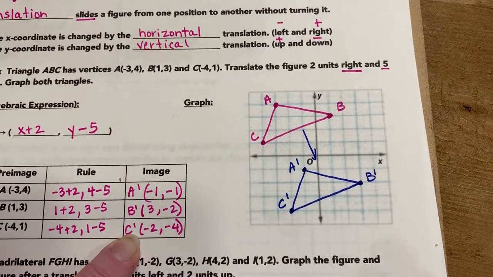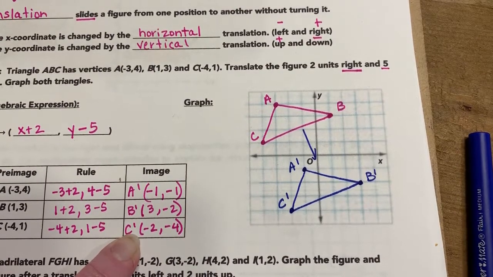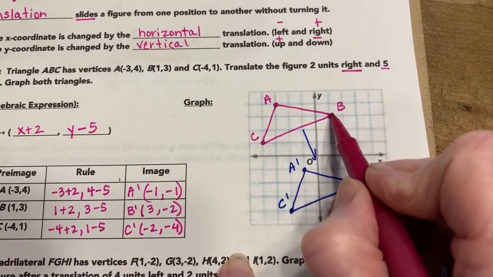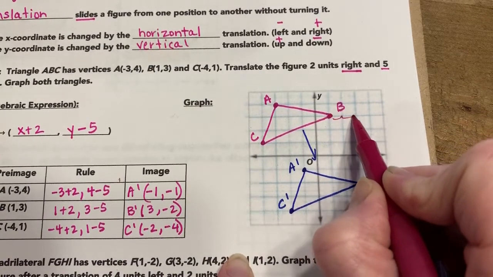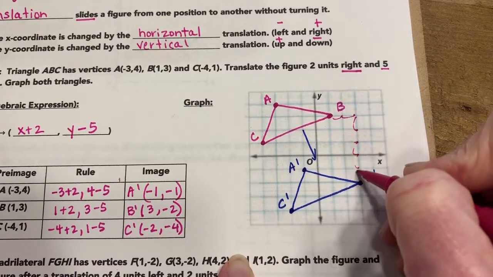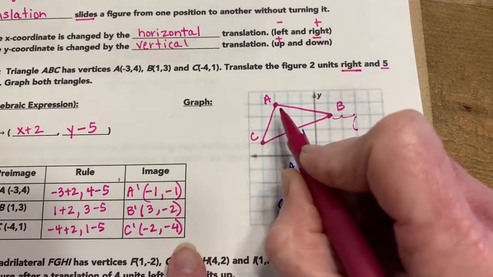All right, and then if I want to just double check to make sure that I've done this, B should be over to the right 2. So if I move over 2 and I move down 5, 1, 2, 3, 4, 5, then I get my new B. I can do the same with A.